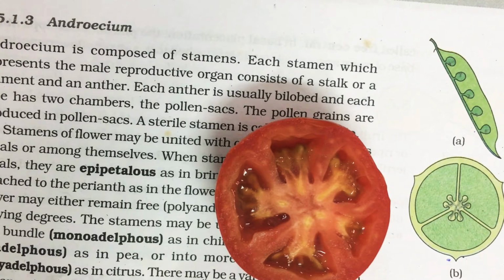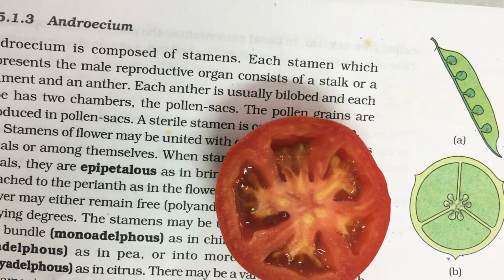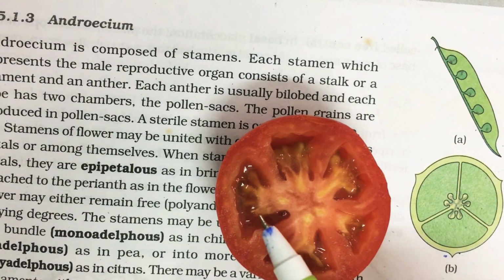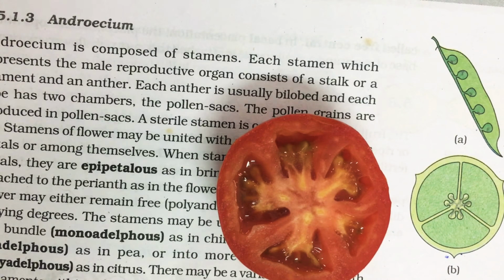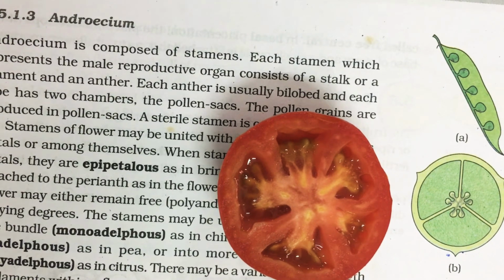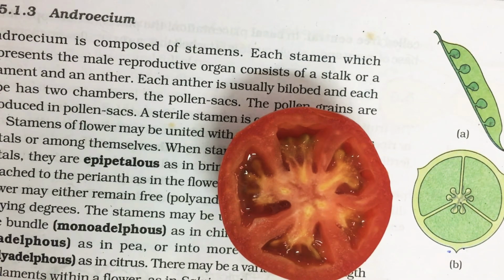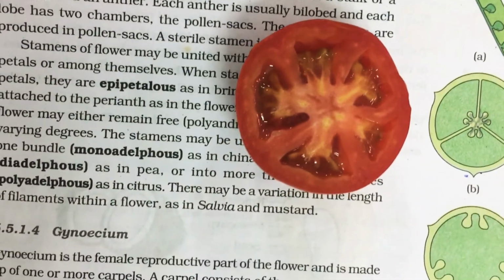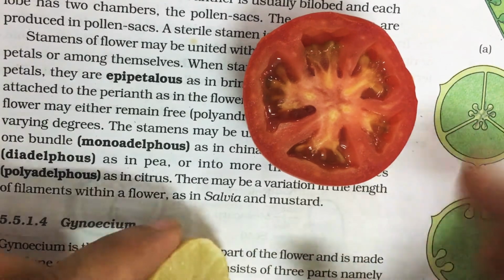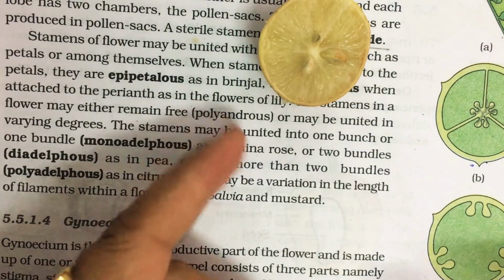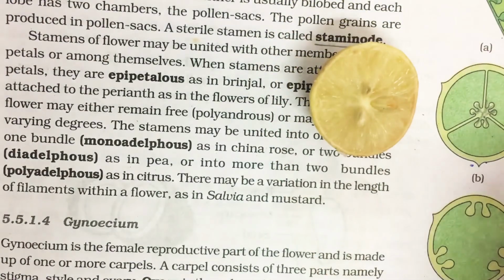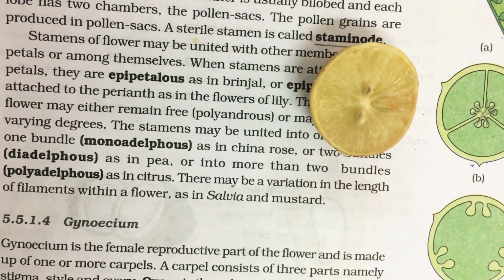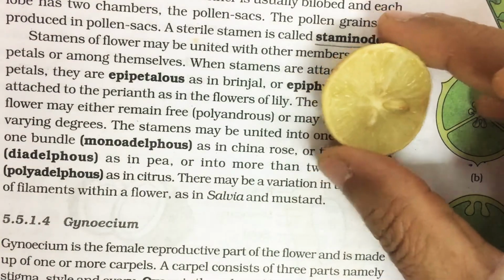In this, placenta is axial and ovules are attached to it in a multilocular ovary. Multilocular means many chambers are present. Locules means chambers. The placenta is said to be axile, as in China rose, tomato and lemon. Similarly, in the case of lemon also, the ovules are attached in the middle. This presentation is axile placentation.